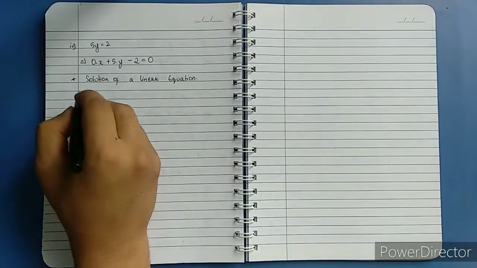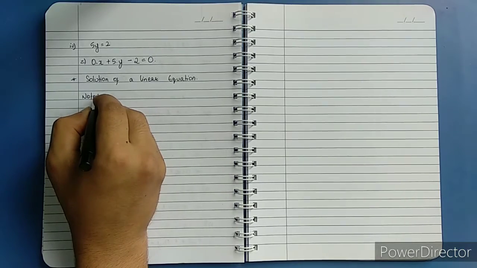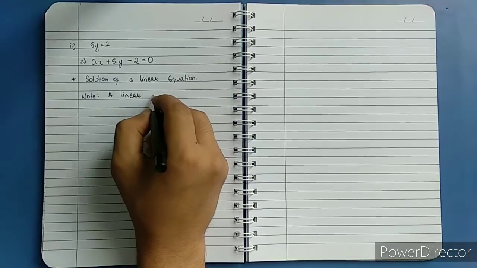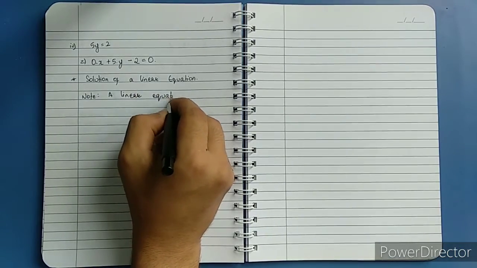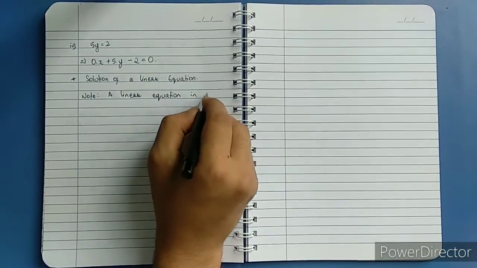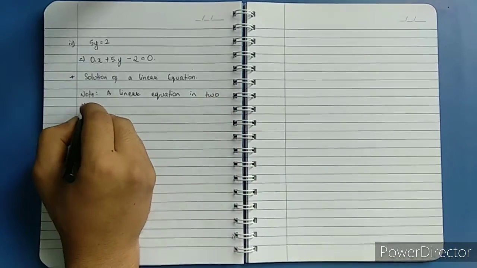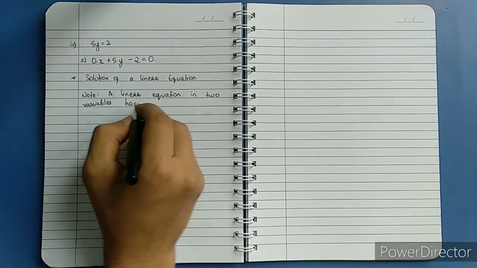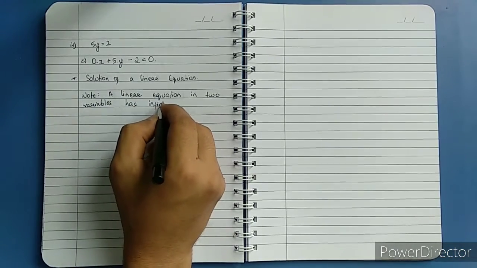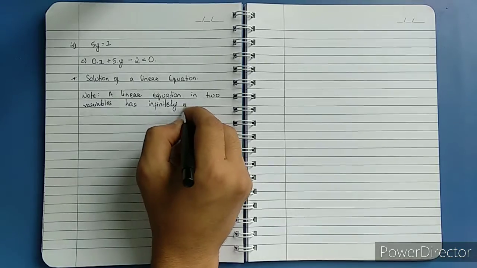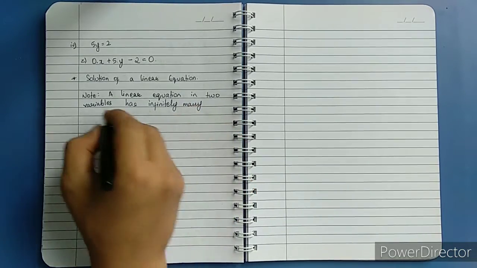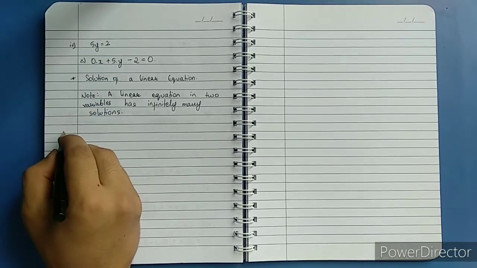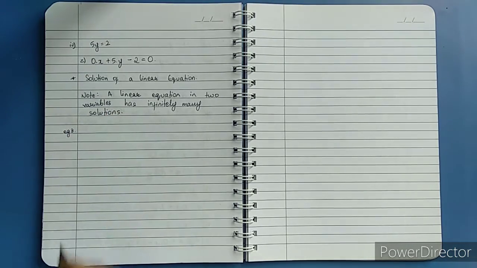A point to remember is that a linear equation in two variables has infinitely many solutions. Why does this happen? Let's also understand this with the help of an example.